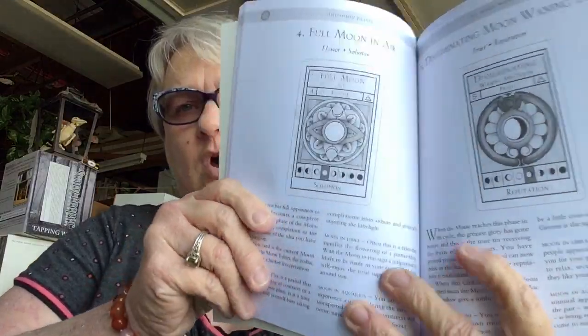So we have full moon air solution. You're going to start there, and this is the basis of your question. So you have to find full moon air. I just had it. Full moon air. So here we go.